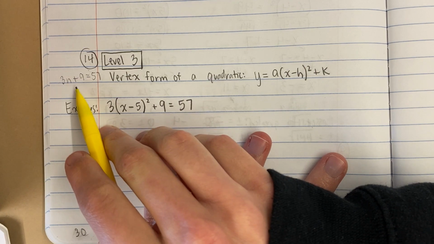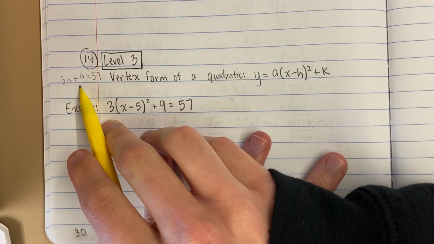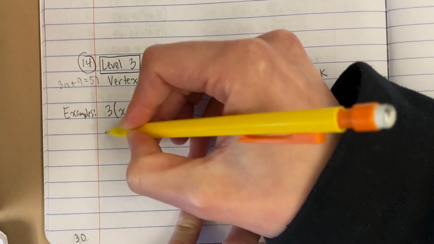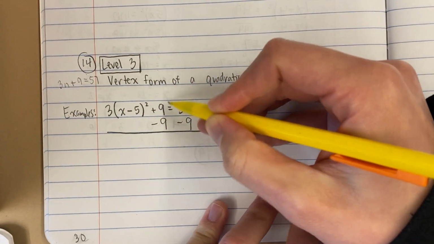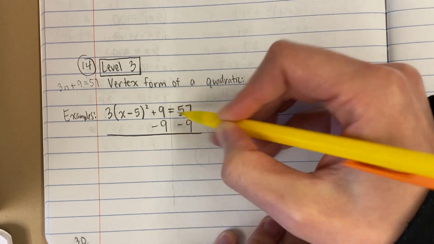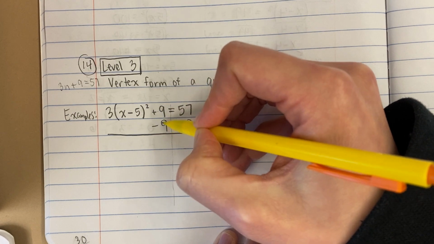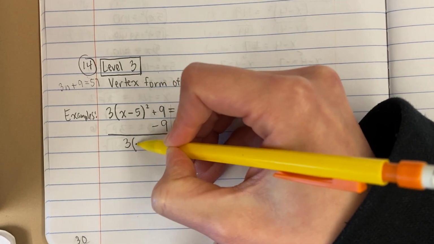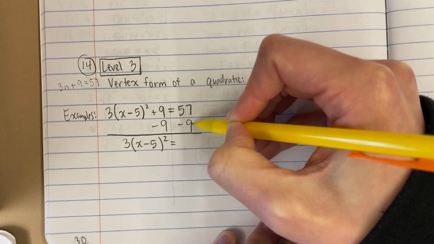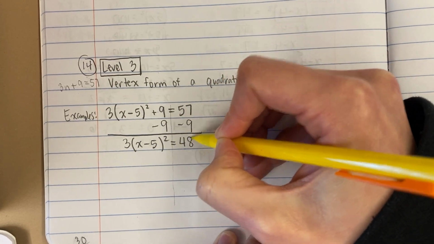3n plus 9 equals 57, and I wanted to get n by itself. Well, what would I do first? Well, I'd subtract 9 from both sides, right? So that's what I'm going to do here. I'm going to subtract 9. Here's the equal sign. So I'm subtracting 9 from both sides of the equation. So this is 9 minus 9, which is 0, which I don't need to write. And 57 minus 9 is 48.